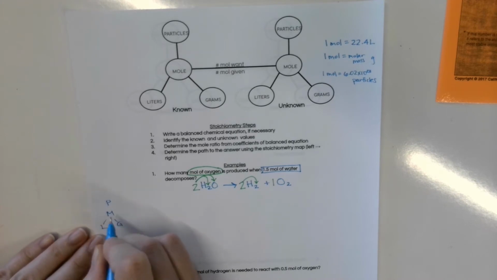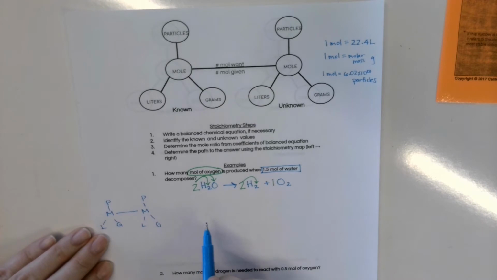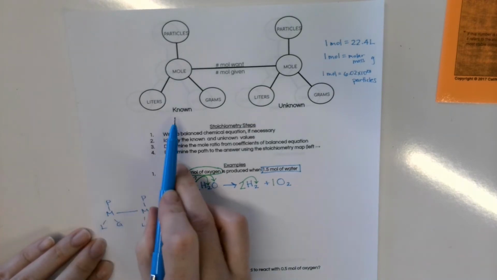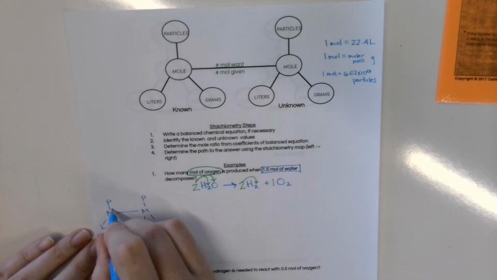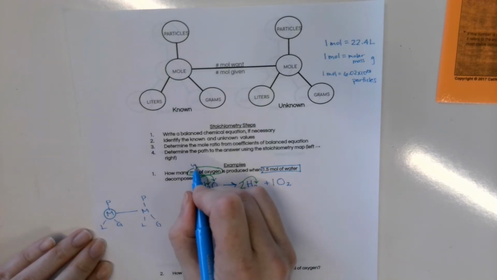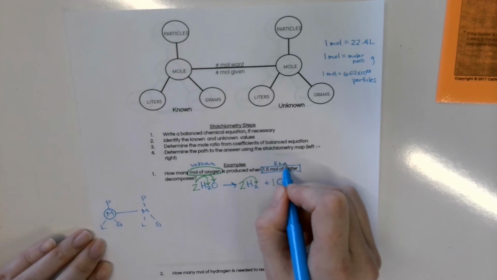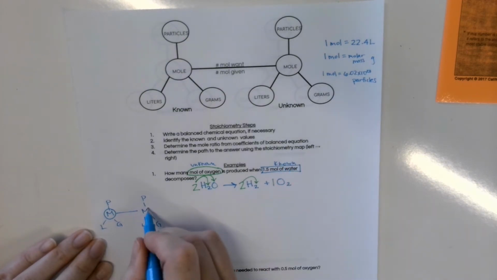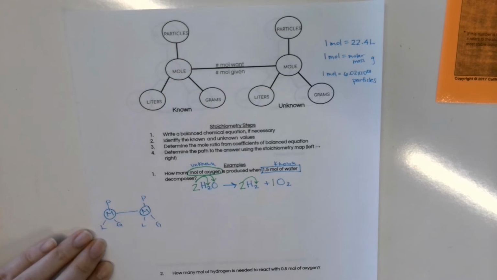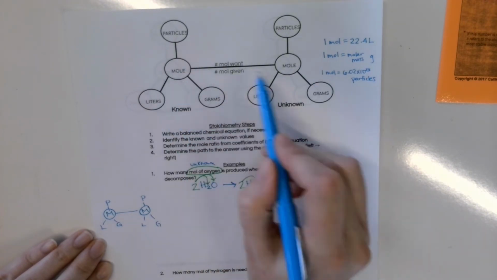PMLG, I'm going to abbreviate MPLG. All right, on my known side, I am given mole, so I am here. On my unknown side, what I'm trying to find is the mole of oxygen. So on the unknown side, I am here. And we have our conversion factors that help us go in between here.